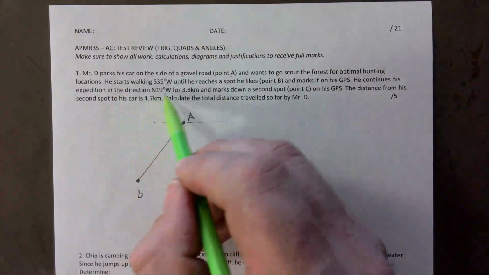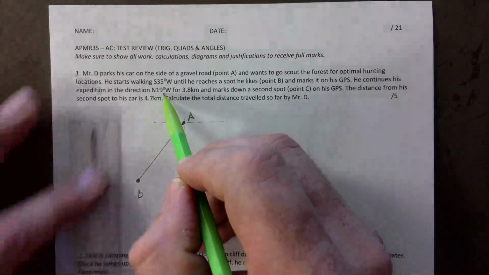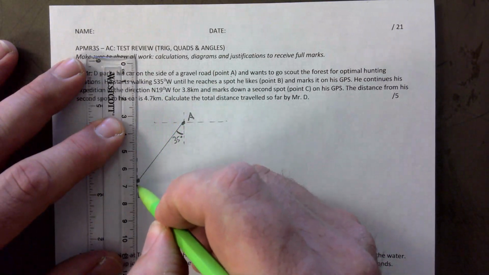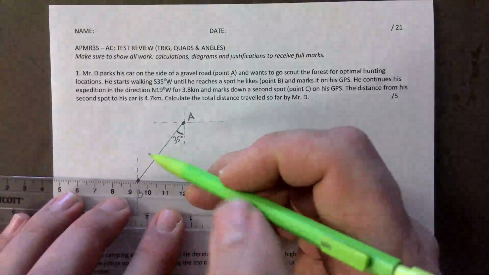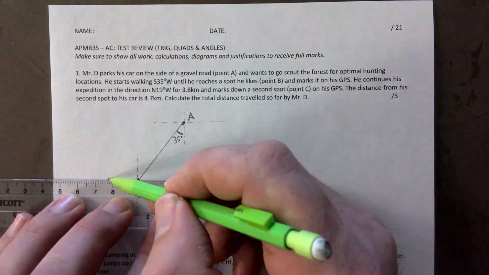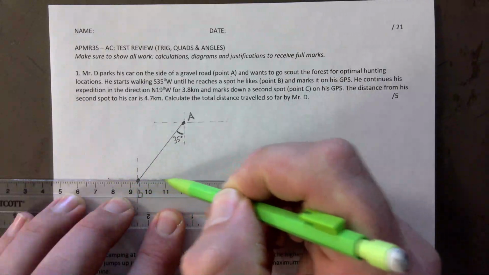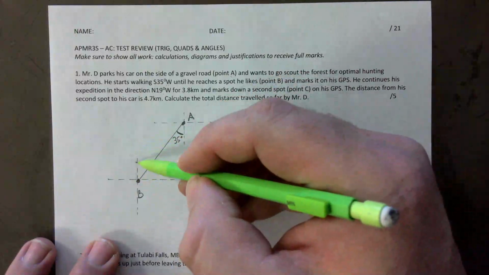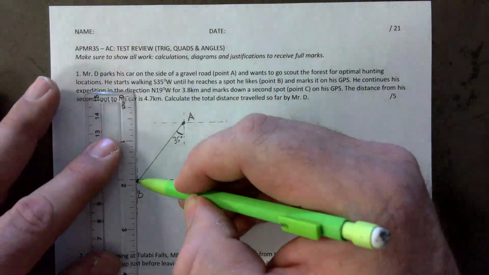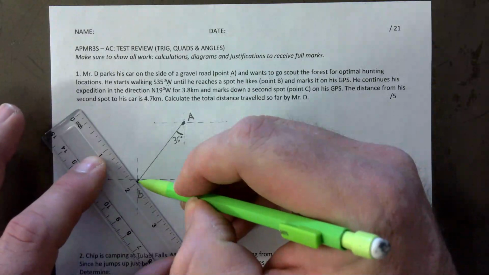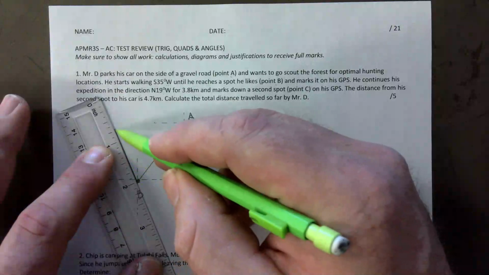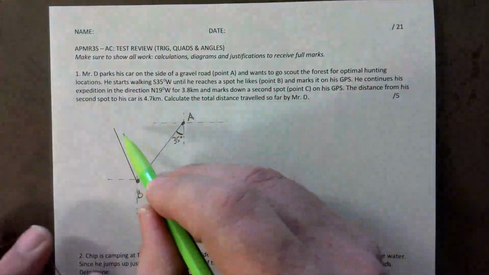And then he continues north 19 degrees west. Technically, I would still do a compass rose, but it's north 19 west, so your compass rose follows you where you are. So north 19 west, 19 shouldn't be, this is 45, right? 19 should be about that, and then until we get to point C.